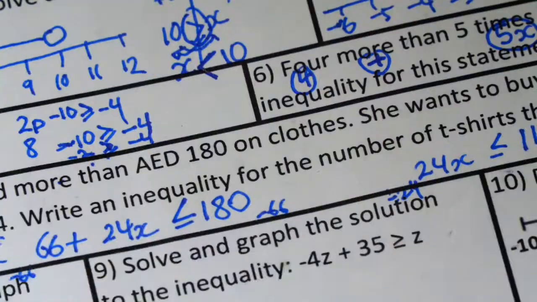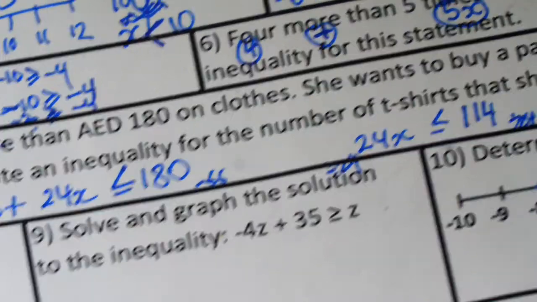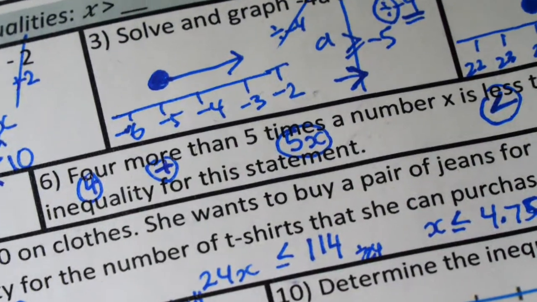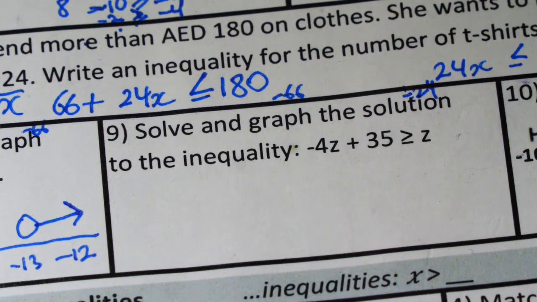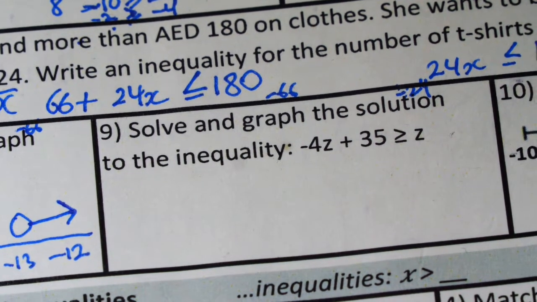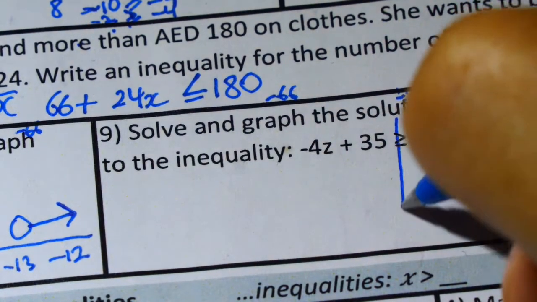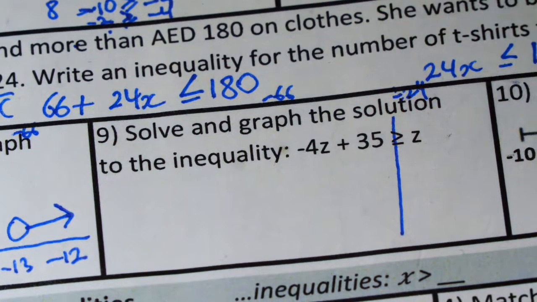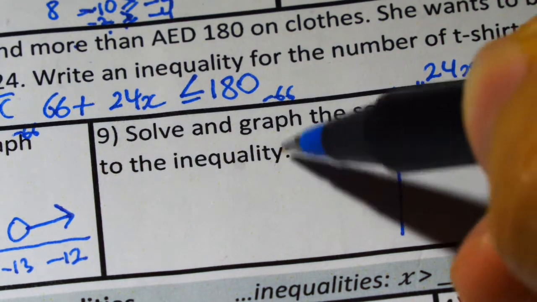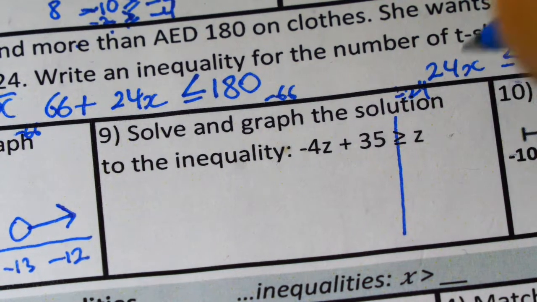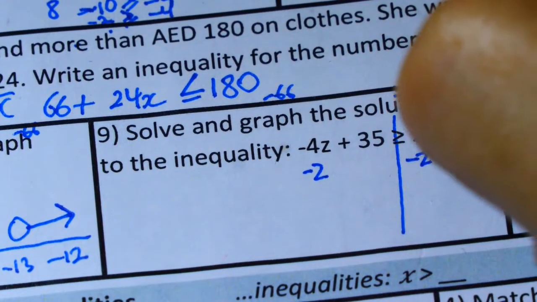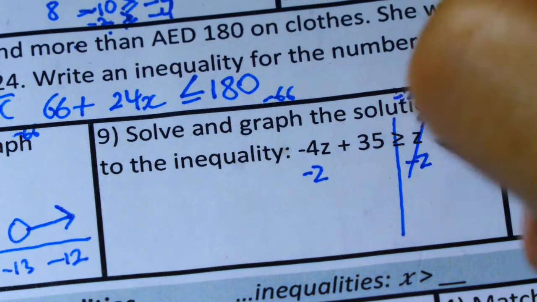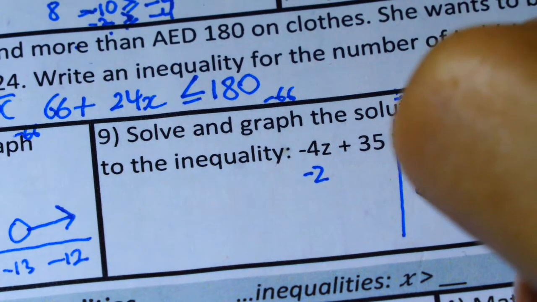Okay. Question 9. Solve and graph, we're doing the same thing. This time we have z on both sides. I'm going to minus z to delete this one because this is smaller. Here we have nothing, 0.